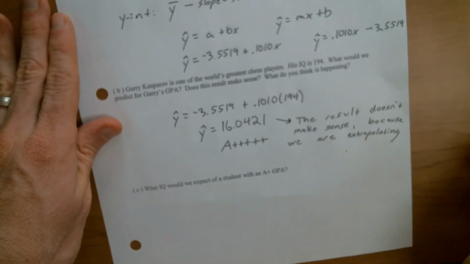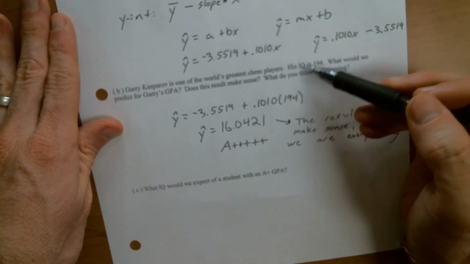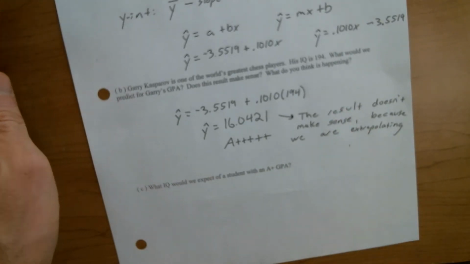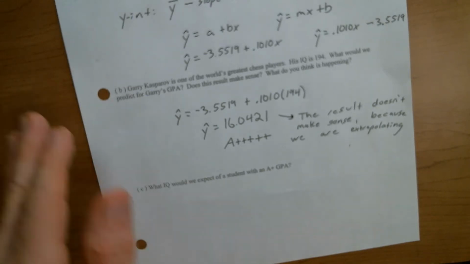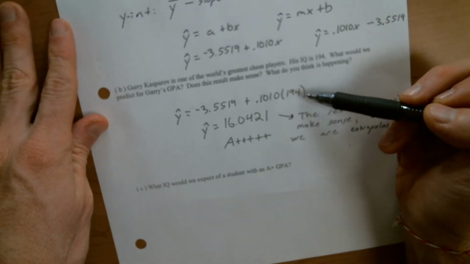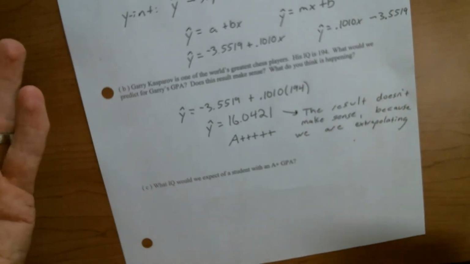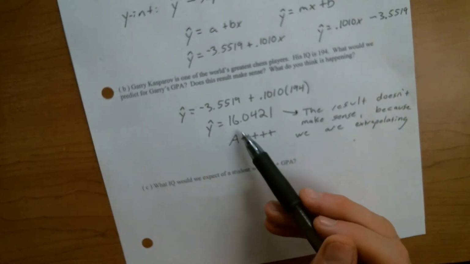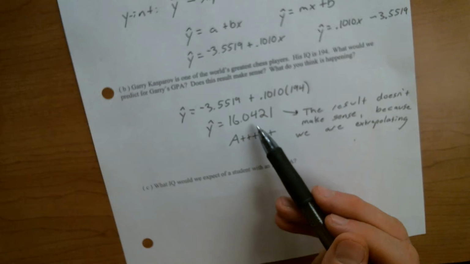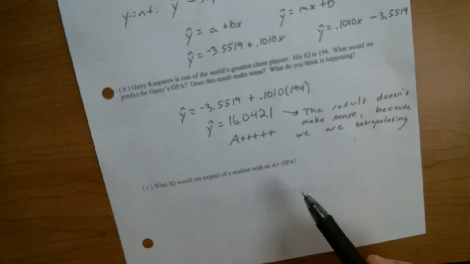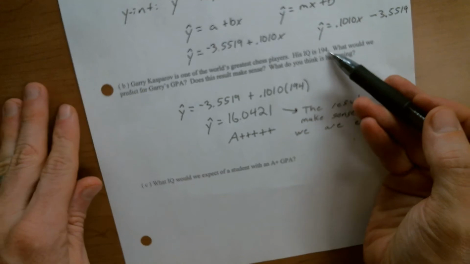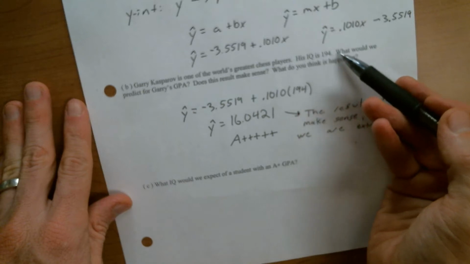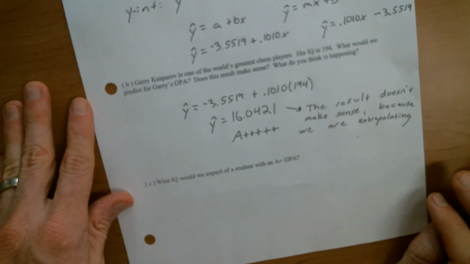All right, it's unlikely that our data set went as high as 194. So chances are the model that we're using is not a valid model to use for somebody that has an IQ this high. All right, so when you use a model outside of the range that you have data on, you're likely to get a ridiculous answer, which is what happened here. All right, so again, you need to only be using your equation where you have data. And this was probably not part of our data set because it's a pretty rare IQ.